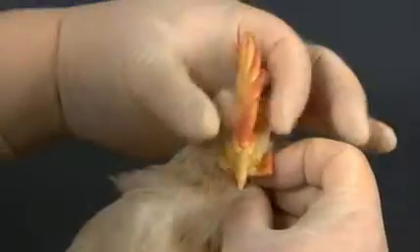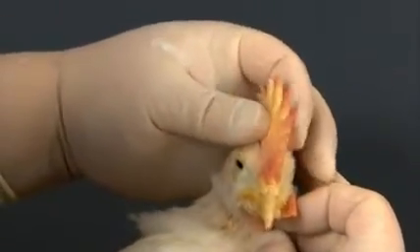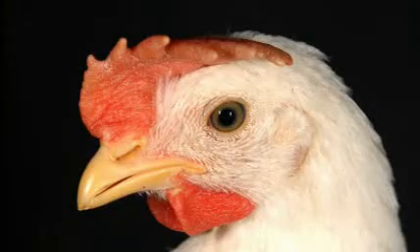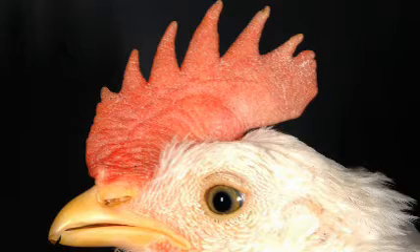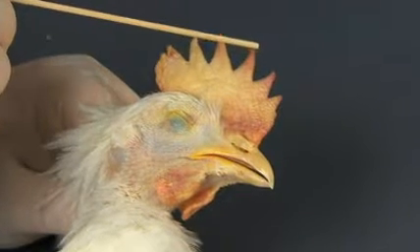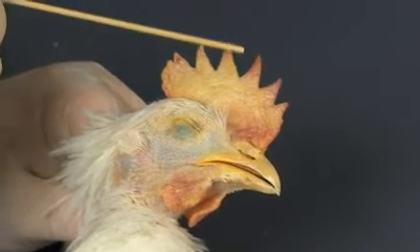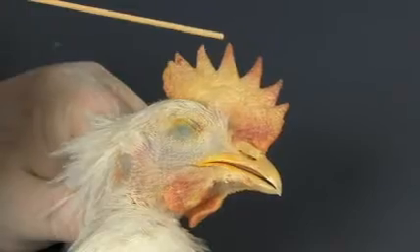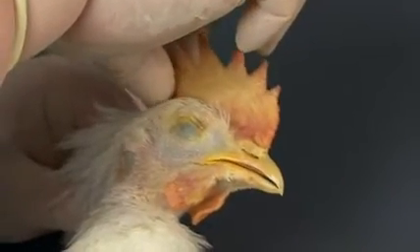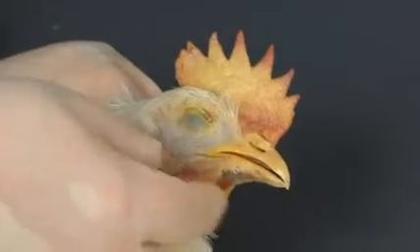Examine the comb and wattles. The size of the comb will vary, with the combs of males tending to be larger than those of females, and the combs of younger birds smaller than those of older birds. These outgrowths of skin are highly vascularized, making them a useful way to assess the bird's overall health. The comb and wattles are normally bright red. After death, their color will quickly fade, but they should remain firm and uniform on palpation.